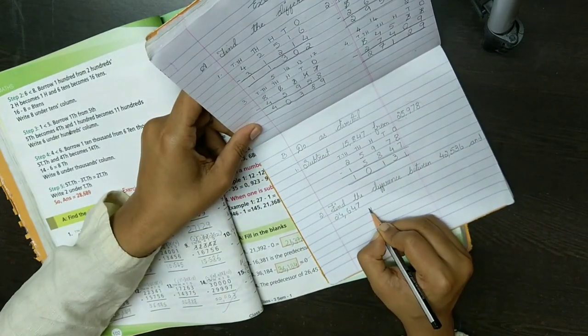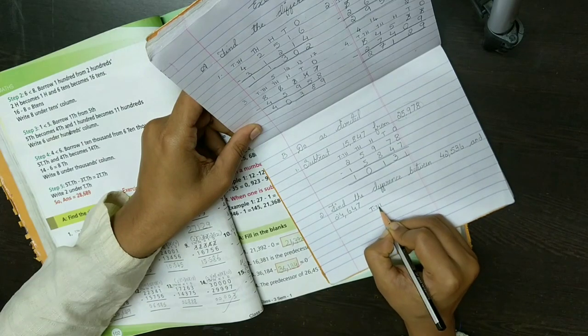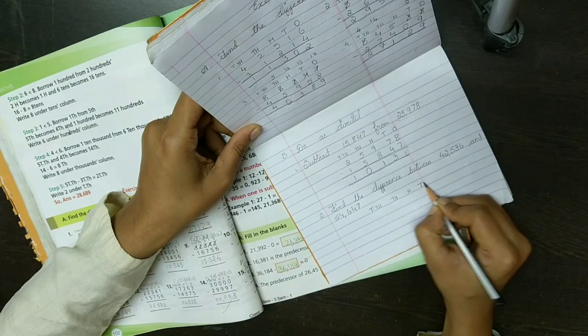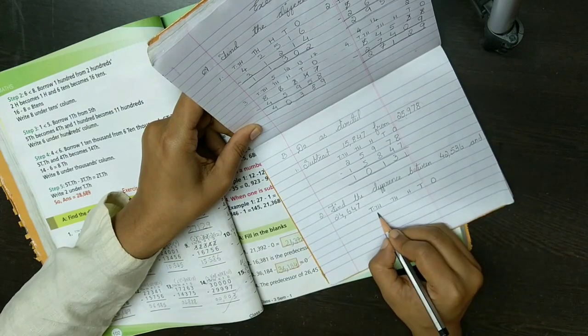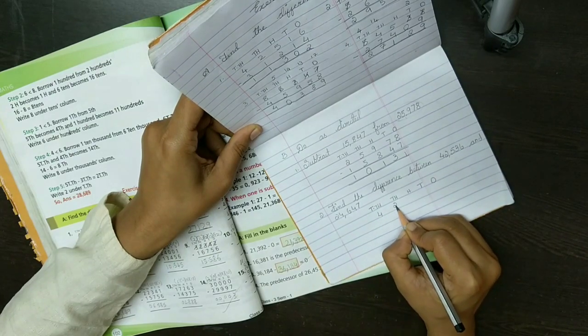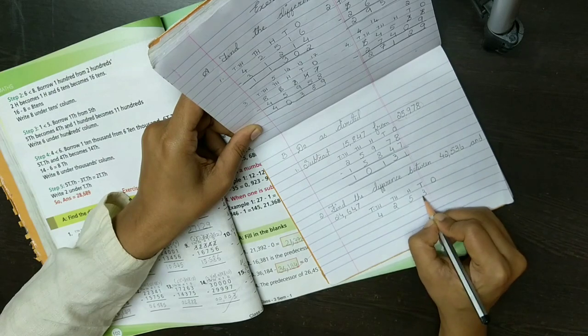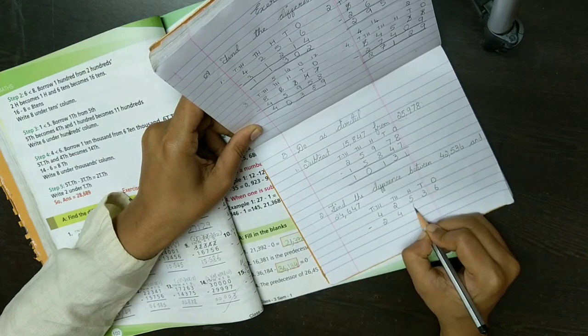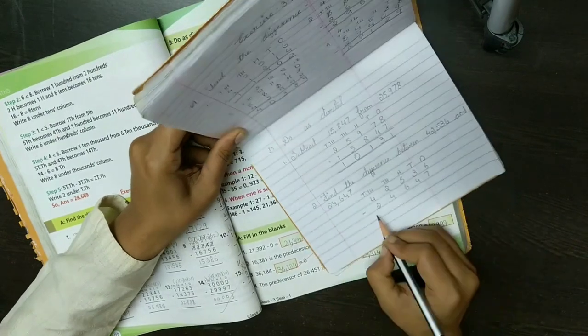So let's write the place values. 10,000, 1,000, 100, 10, 1. Now the number 42,536 minus 24,647.